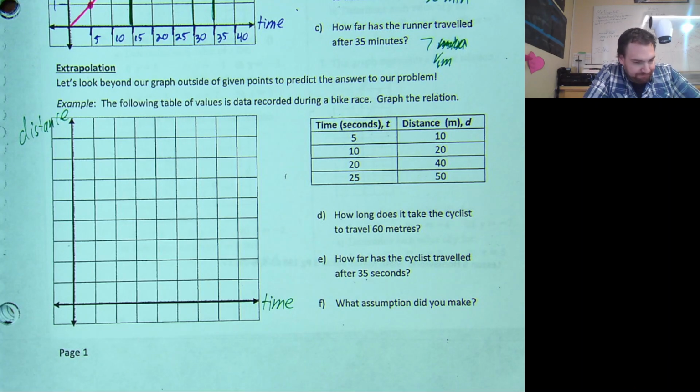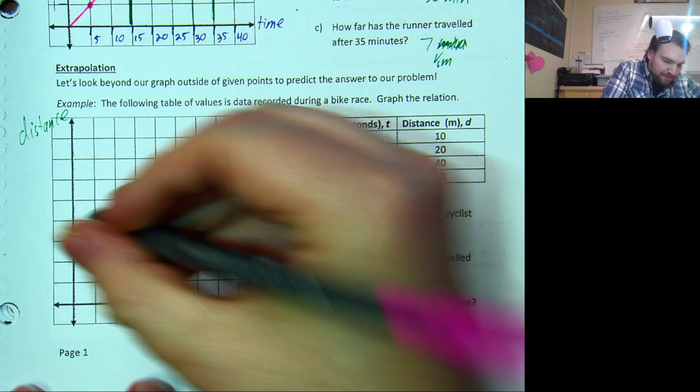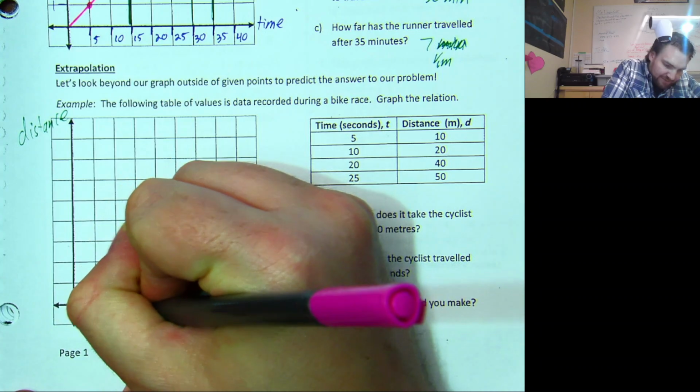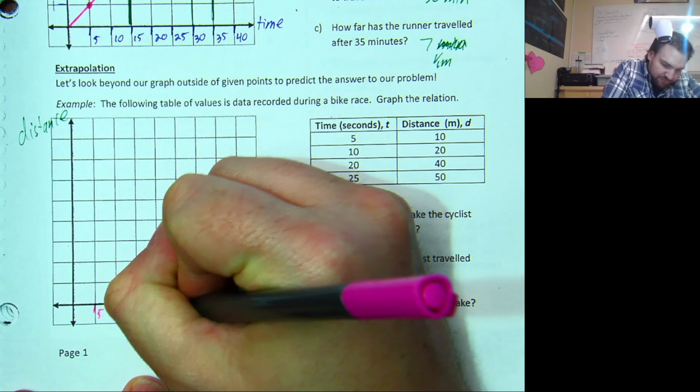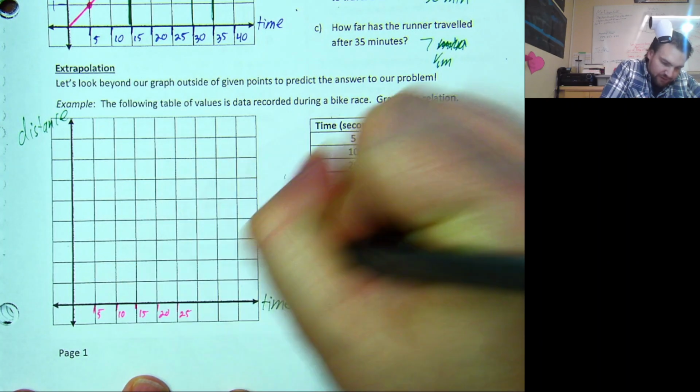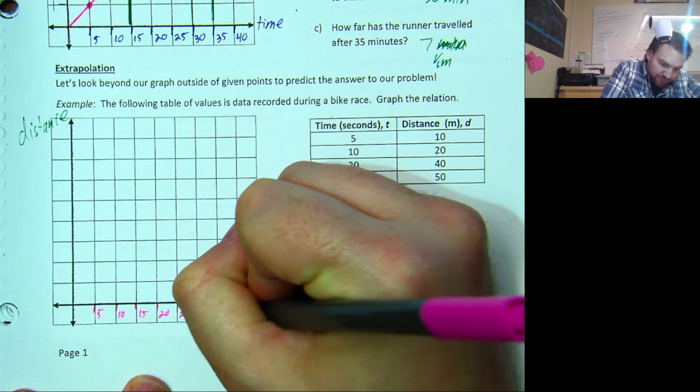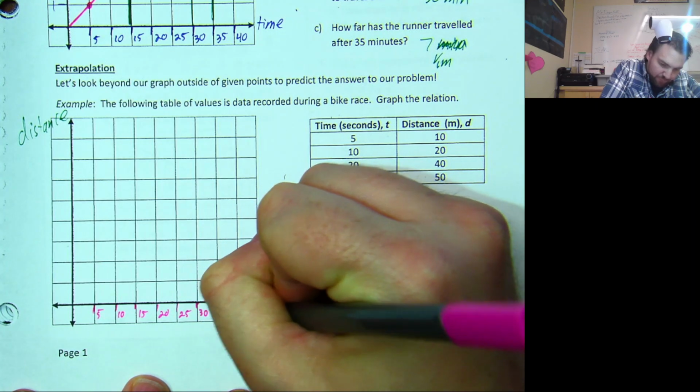No. What should our time scale be? Time can be the same. Yeah, let's do the same for time. 5, 10, 15, 20, 25, 30, 35, 40.